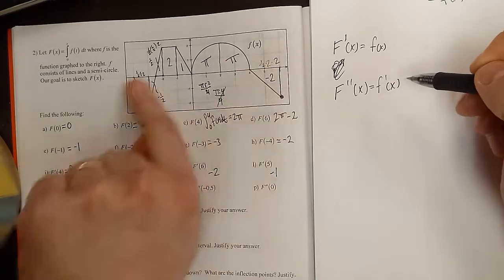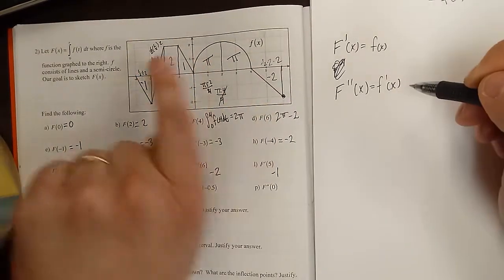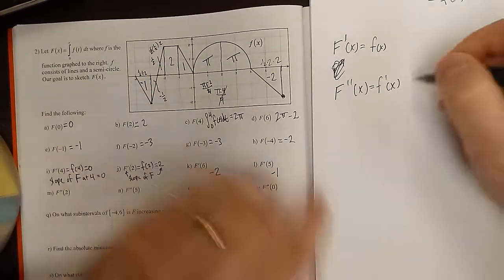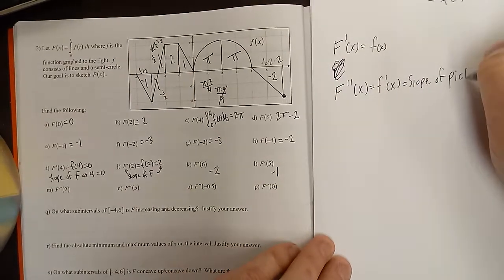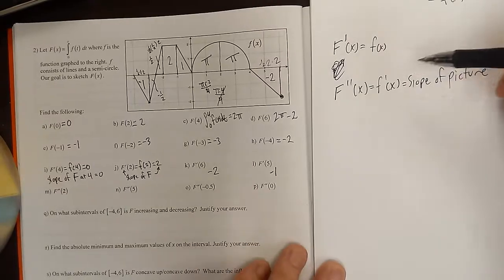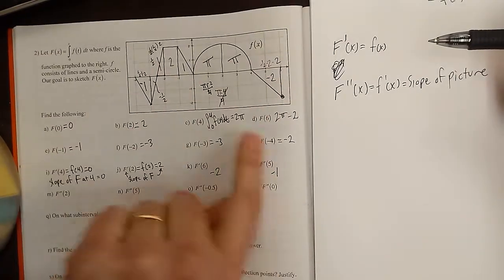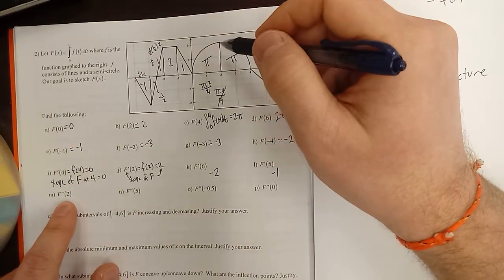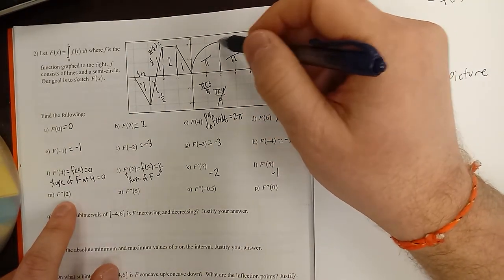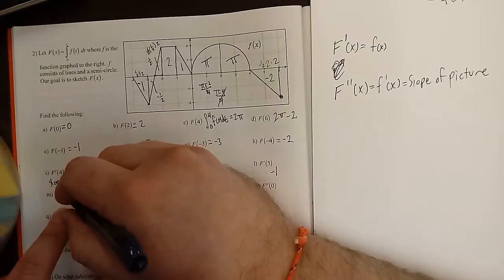So this picture right here is little f. What's the prime of this? Just the slope of it. So it's just the slope of our graph. So all I have to do is ask, what's the slope of my graph at 2? The slope of my graph at 2 looks like it's 0.